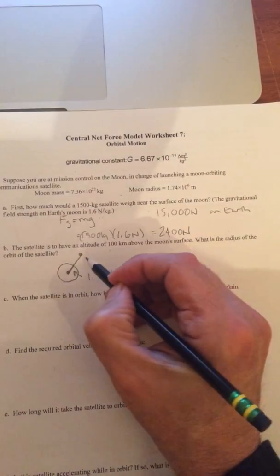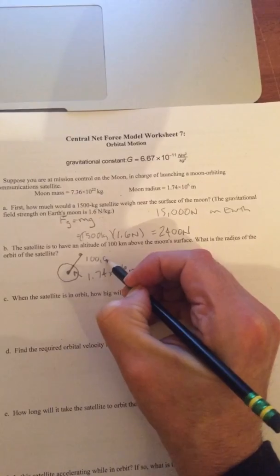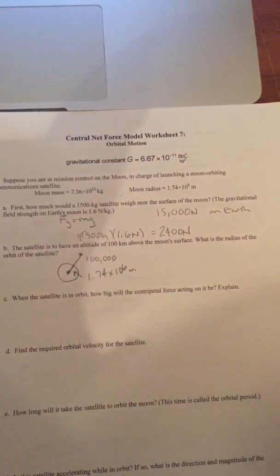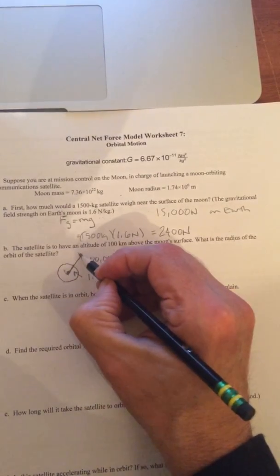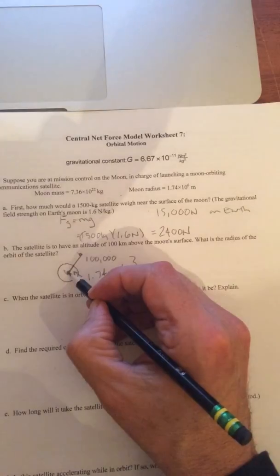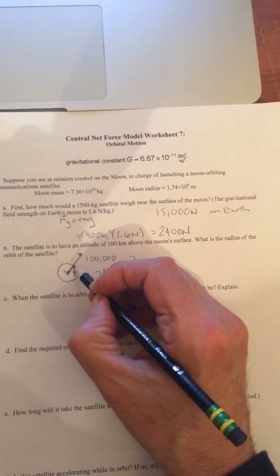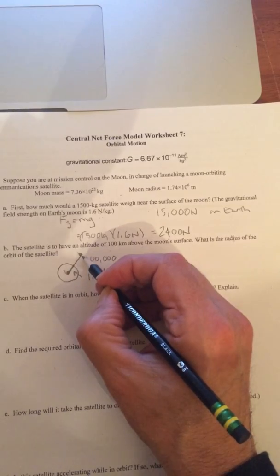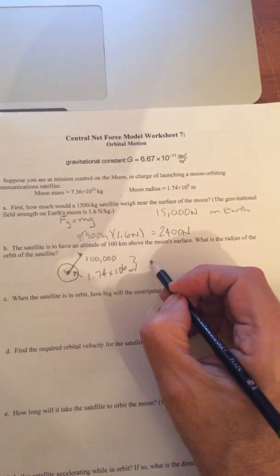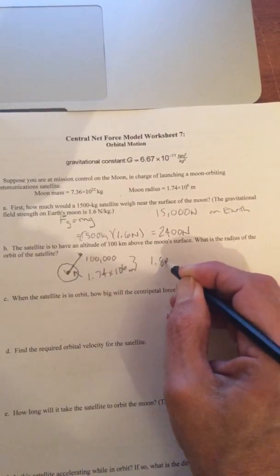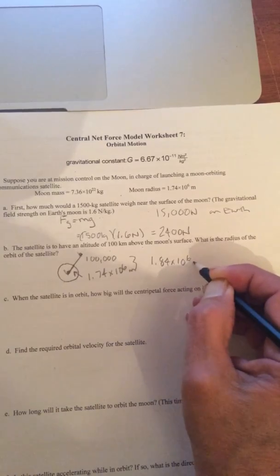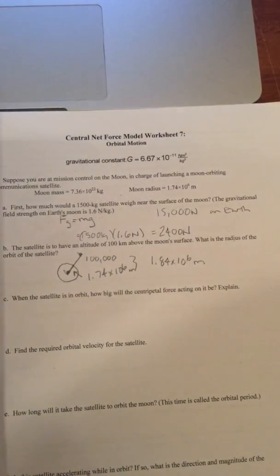And so that's going to be 100,000 meters, right? We never use kilometers. So we're going to add those two together, and that's going to be the radius, and that's how we're going to do these problems. If you're given the radius of a planet and some altitude away from the planet, or some height away from the planet, you're going to add those two together. And for this one, we're going to get 1.84 times 10 to the 6th meters. That's what we're going to use for our R.